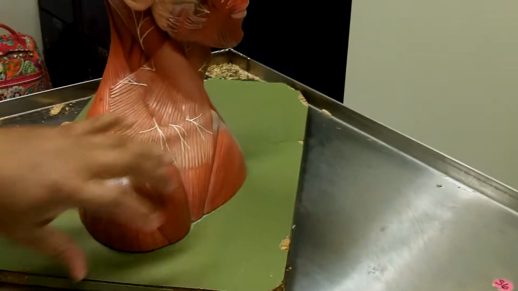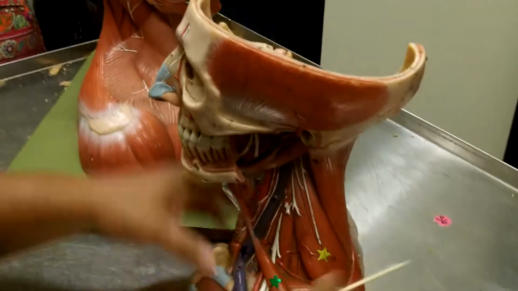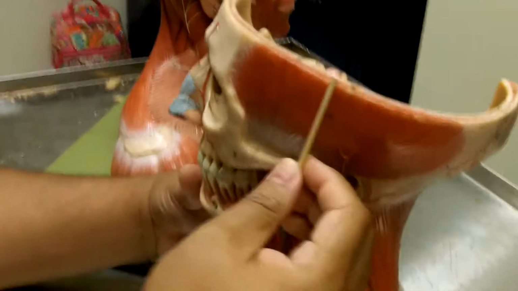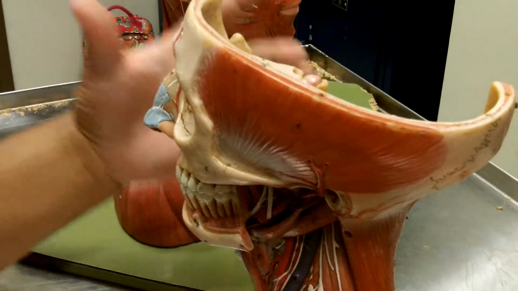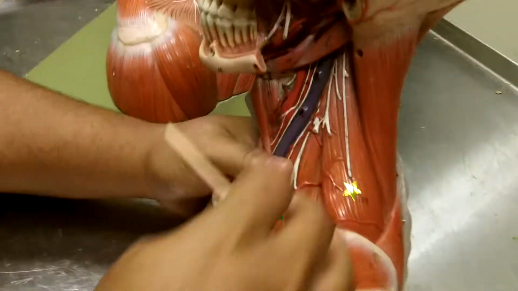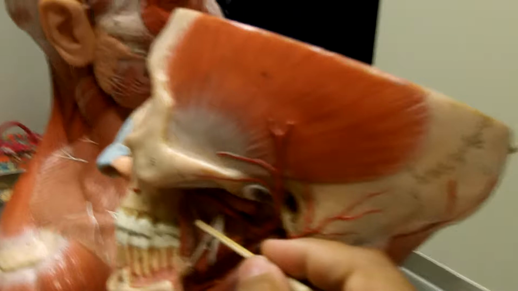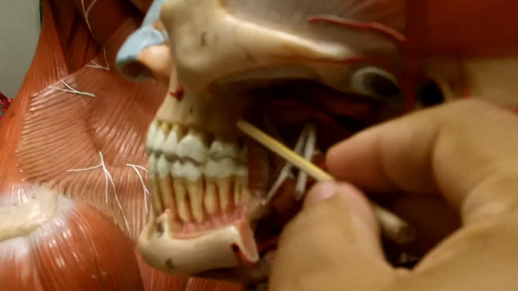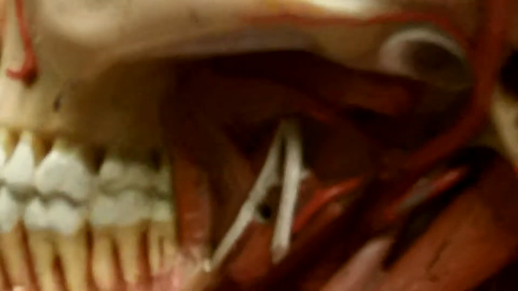Now, looking at deeper muscles, we see the temporalis again. Moving downwards, below the temporalis, in the inner area where the buccinator would be, we have these two muscles, the pterygoids, both the medial and the lateral.